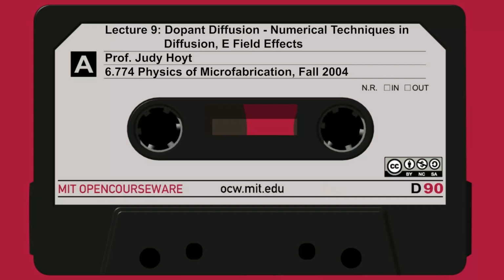Today, I want to briefly review those analytic solution examples, and then give a brief introduction to numerical solutions to the diffusion equation. Then we'll talk about design of diffused layers based upon certain device requirements, such as the sheet resistance. And as our first deviation from Fickian diffusion, we'll discuss electric field effects on dopant diffusion. So let's go on to slide number 2.